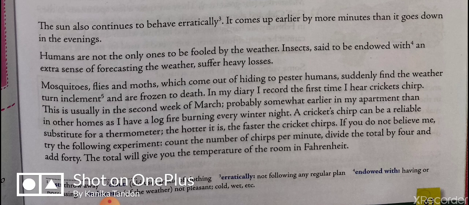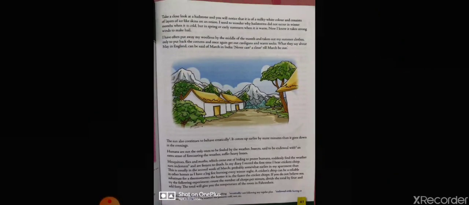Next, he also told us to try an experiment with the cricket's chirp, in which you count the number of chirps in 1 minute, and then divide the total by 4 and then add 40. It will give you the exact temperature in Fahrenheit. This is just an experiment that the author of the chapter has done.